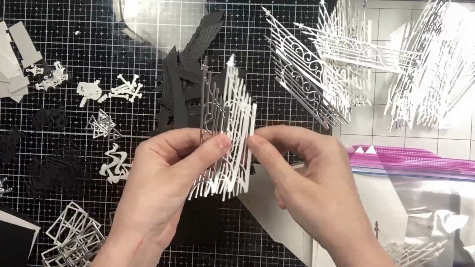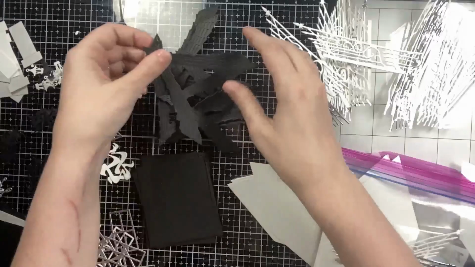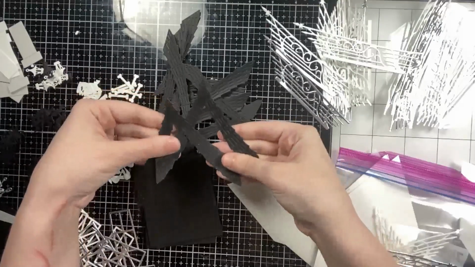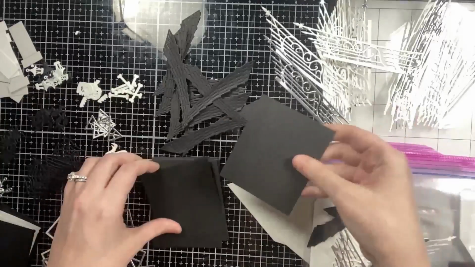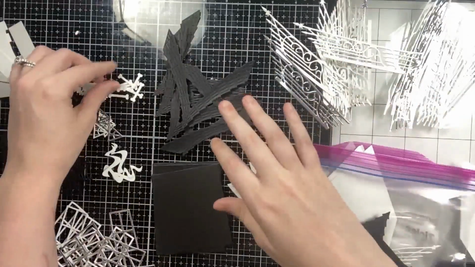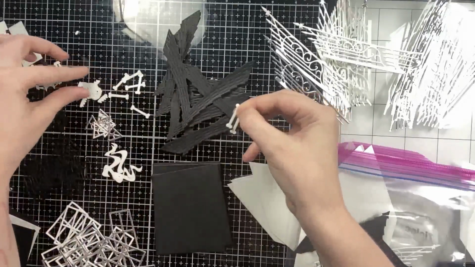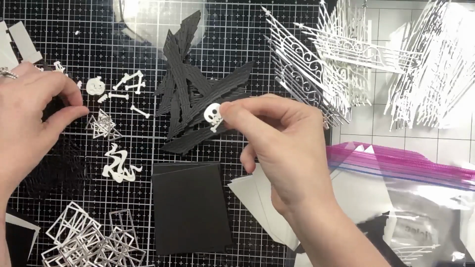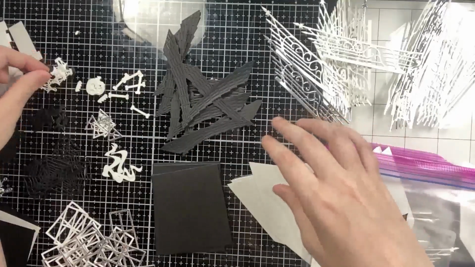Here I have my gates. I have 2 white layers and 1 silver layer that I'm going to add on top. That gate is definitely my focal point on the card, so I wanted to make sure that that had a lot of nice dimension. I'm going to have 2 roofs, one for the front and back, 2 connector pieces to create my pop-up, 2 bones, as well as 1 skull. So some of the elements I am not popping up, some I am.